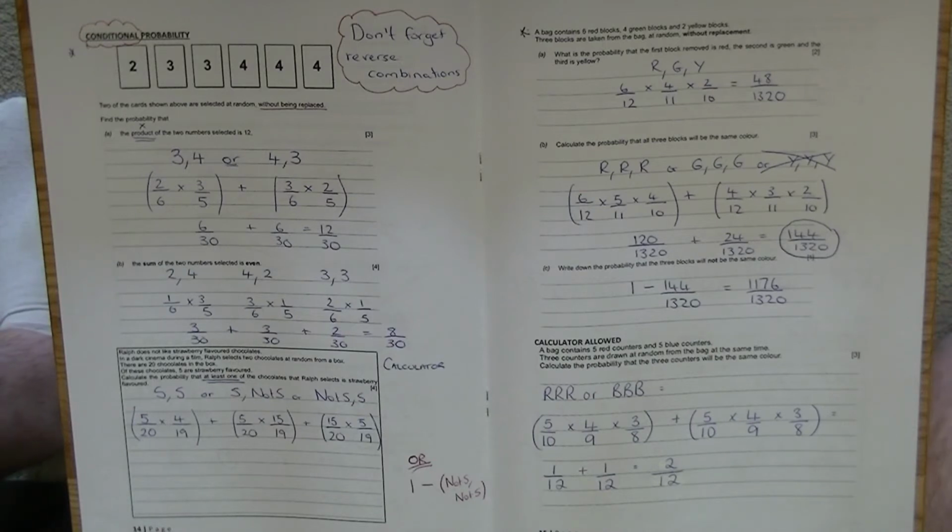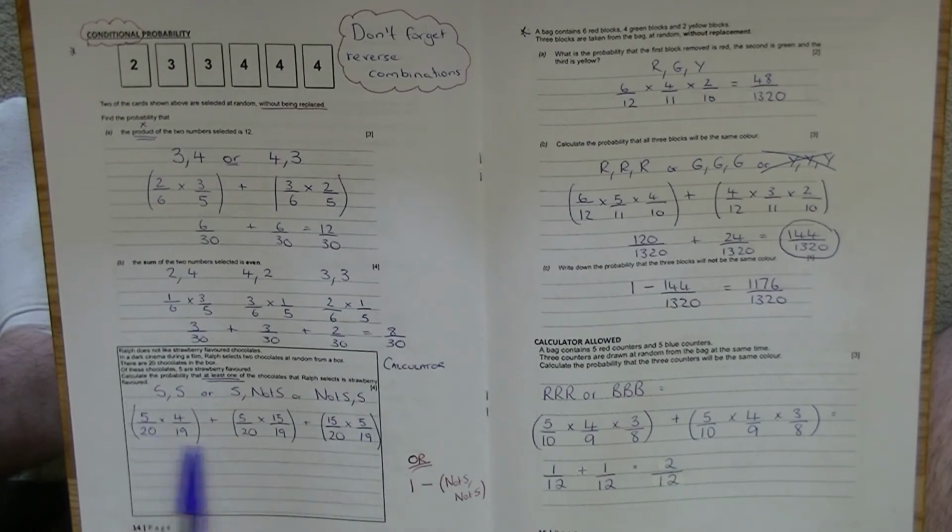If neither are strawberry, he has no strawberries. If he has a strawberry followed by a strawberry, then he's had at least 1. If he has a strawberry followed by a not strawberry, then he's had at least 1. But again, those reverse combinations, he could also have that the other way around, a not strawberry followed by a strawberry. Again, there are my 3 workings, okay? I would work them out individually with my calculator or in my head and add them together.